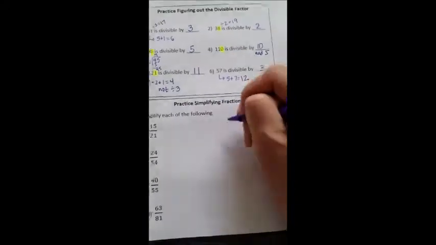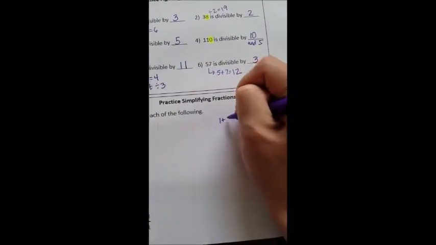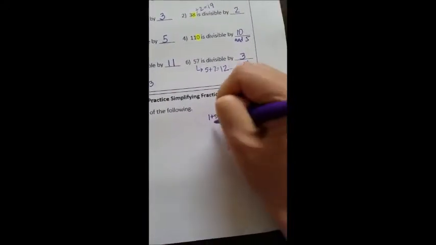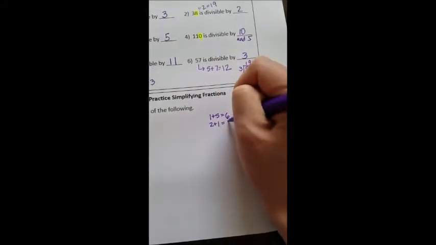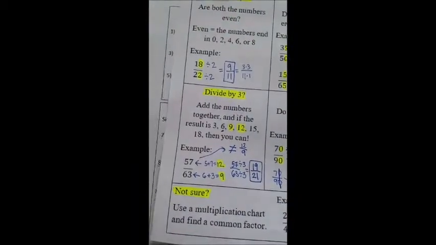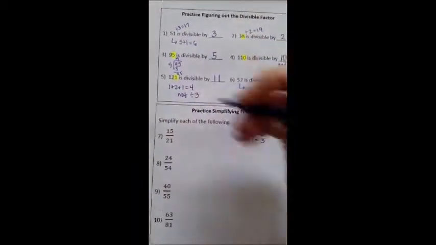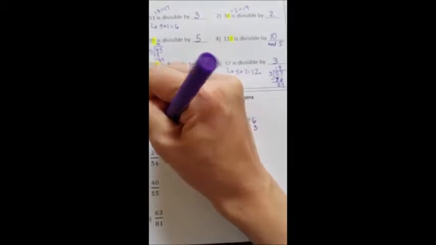So we've got to check to see, I'll do it over here, are these divisible by 3? So I'm adding the digits together. And if you look at our divide by 3 paper, both of those numbers, 6 and 3, are on there. So that means we can divide by 3.